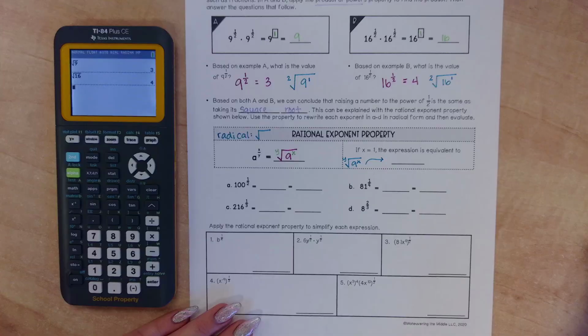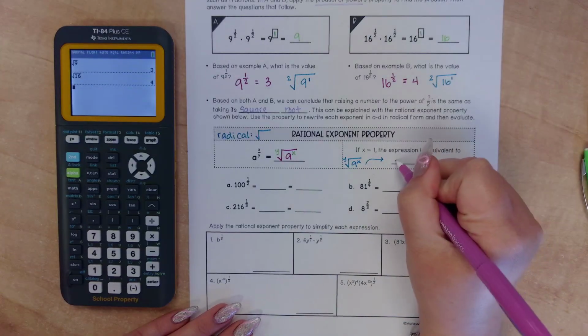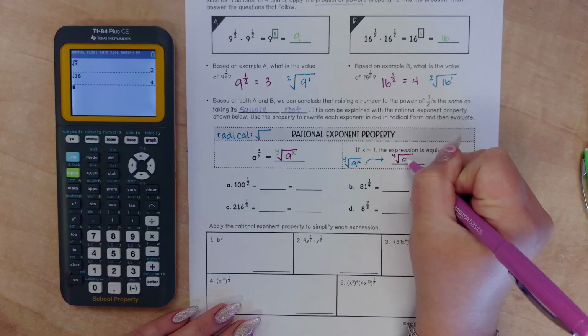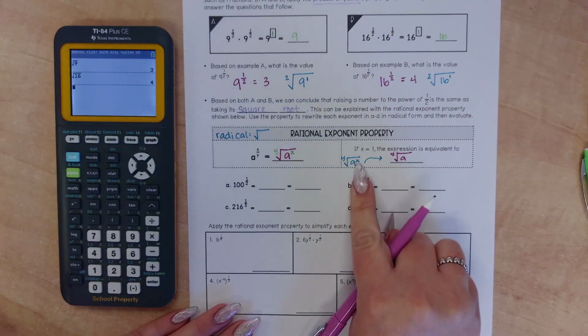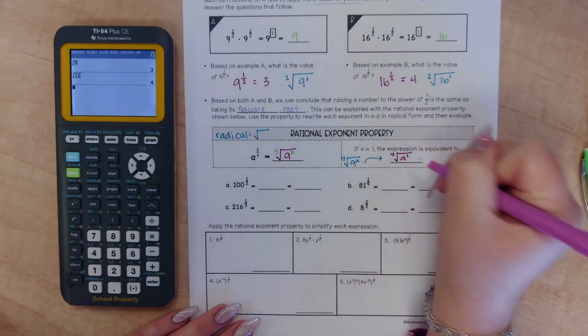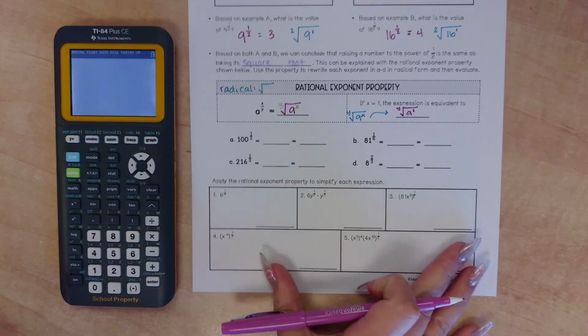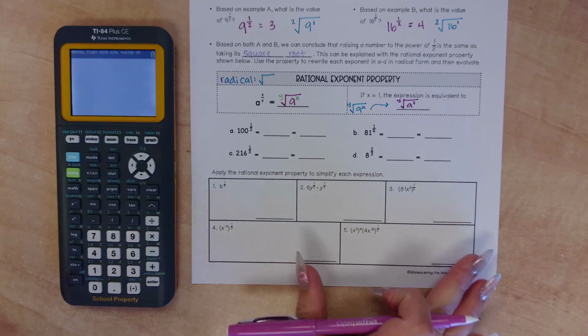So when I do so, I still need to do my radical. Y didn't change, a didn't change. The only thing that changed was they put a 1 as x. And that is just the paper's way of making sure that you understand that the exponent does go on the inside. Okay?